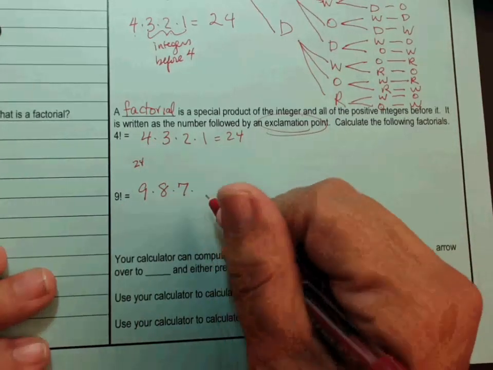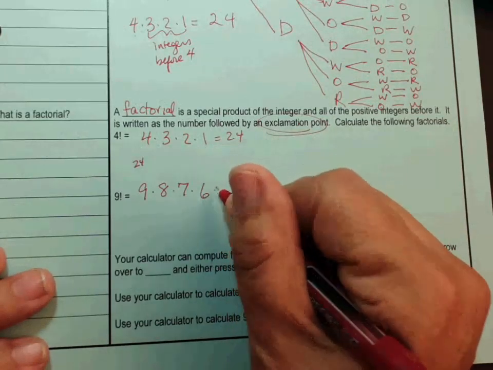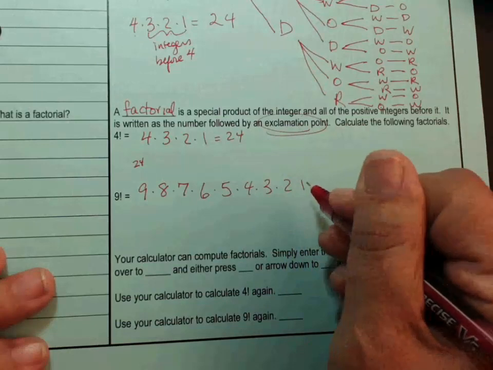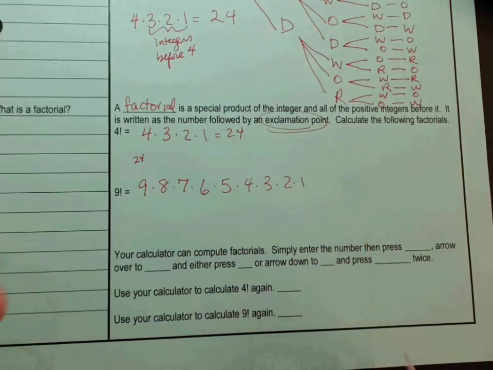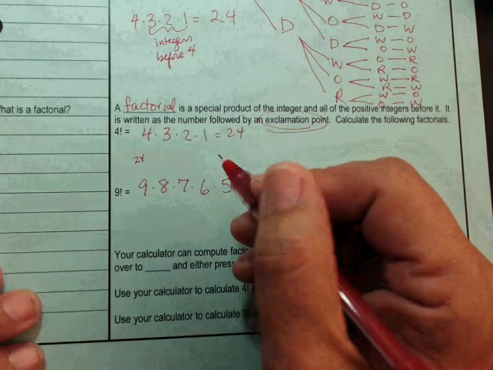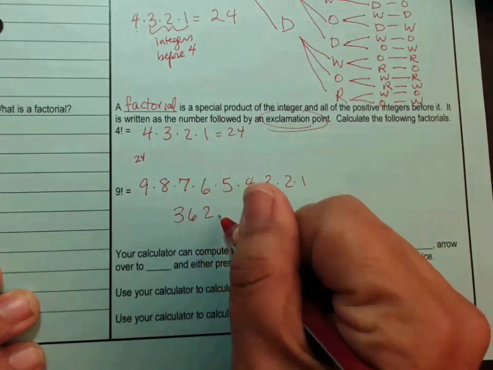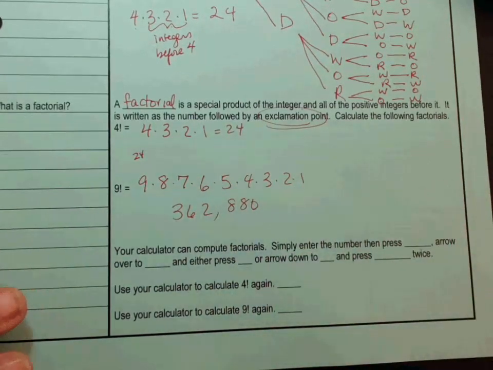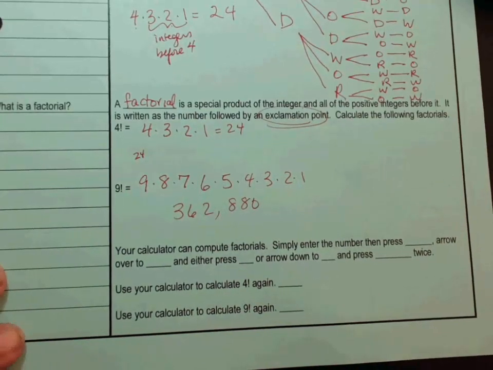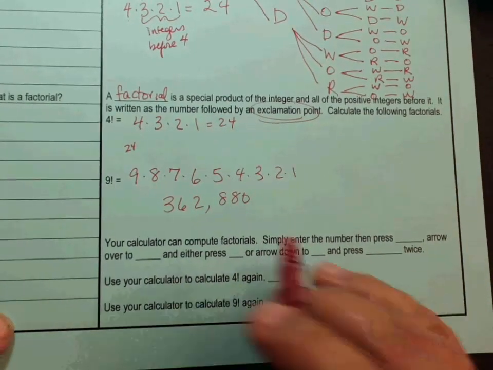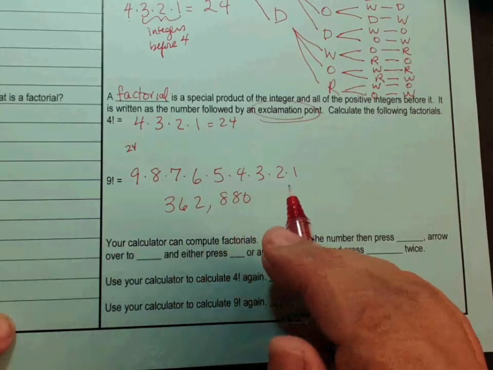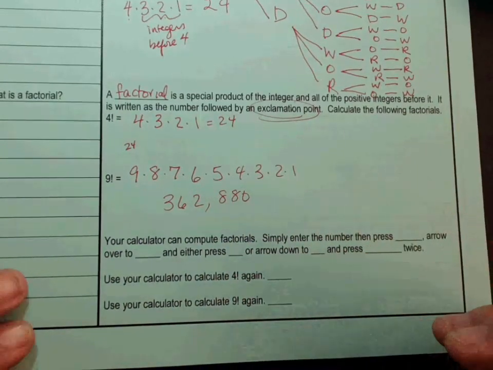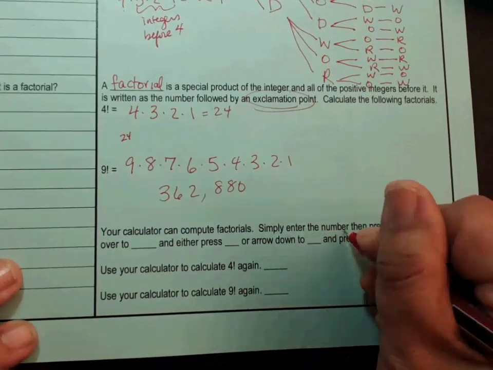Alright, 9 factorial, 9 times 8 times 7 times 6 times 5 times 4 times 3 times 2 times 1. Which means it is 362,880 if you actually go through and substitute that all in your calculator. Alright? But I don't feel like doing 9 times 8 times 7 times 6 times 5 times 4 times 3 times 2 times 1 in my calculator. So I'm going to share a shortcut with you.